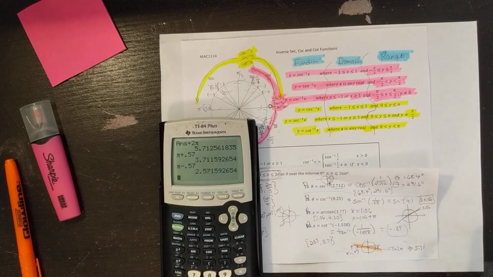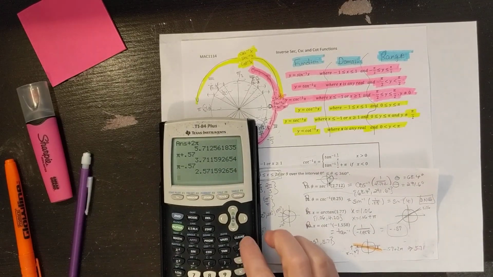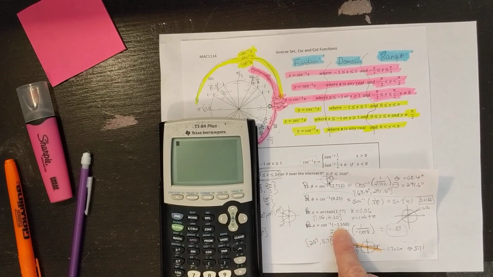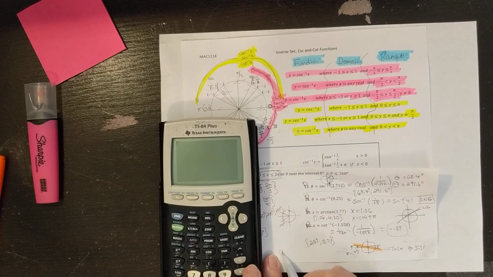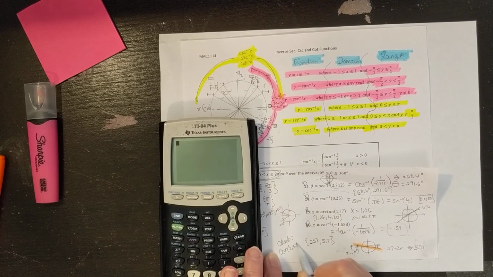2.57. So you can see you got to think about it a little bit to get the right angles. But you can check. So let's check this, okay? And remember, it won't be exact because I didn't take it out a lot of places. But let's take the cotangent of this and see if we get this right there. So take the cotangent. This is my check. And you can do this on all of these. The cotangent of 2.57.